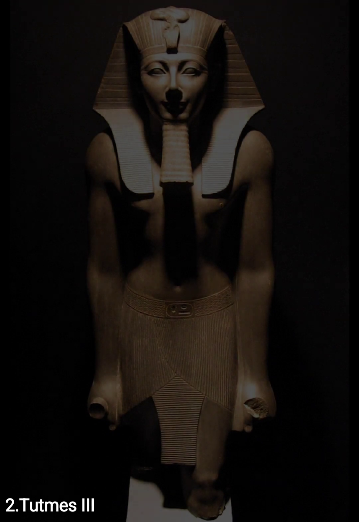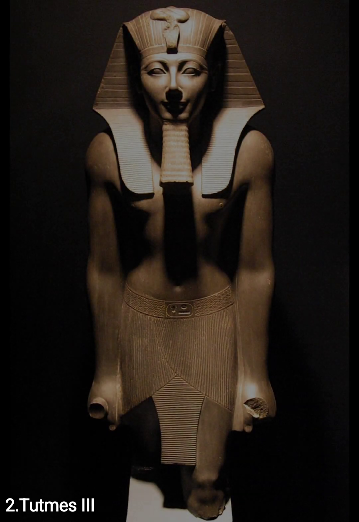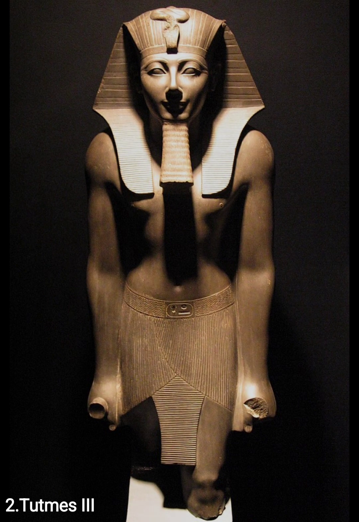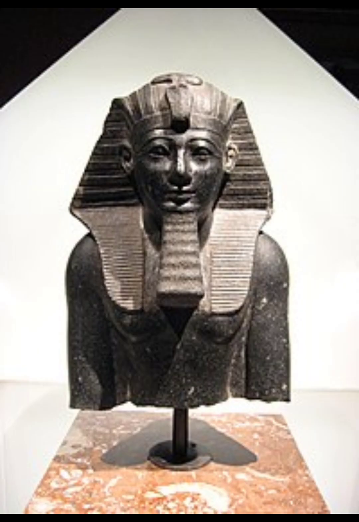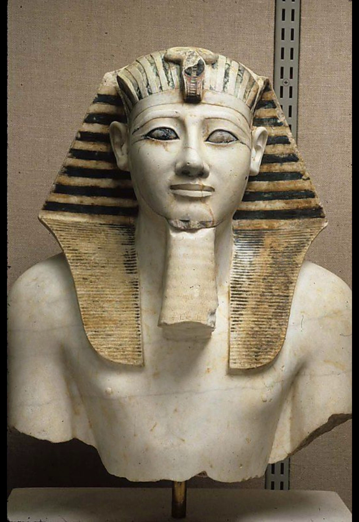2. Thutmose III. Thutmose was a pharaoh of the 18th dynasty and the stepson of Pharaoh Hatshepsut. He was only 2 years old when he ascended the throne, so his stepmother Hatshepsut became his co-regent. His reign lasted 54 years and he died at the age of 56, but his contribution to Egyptian civilization is still considered one of the most significant.